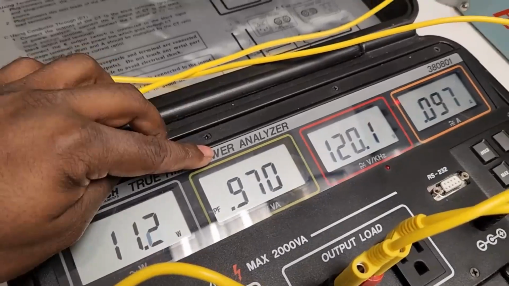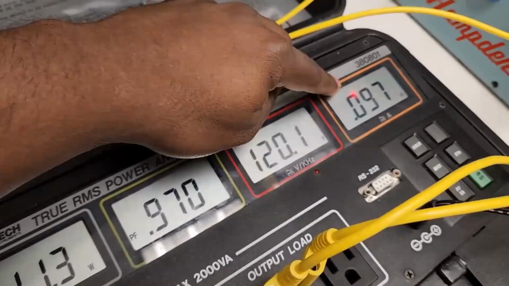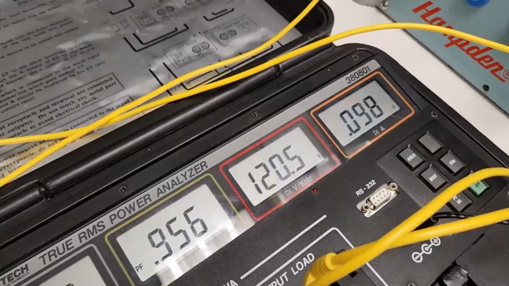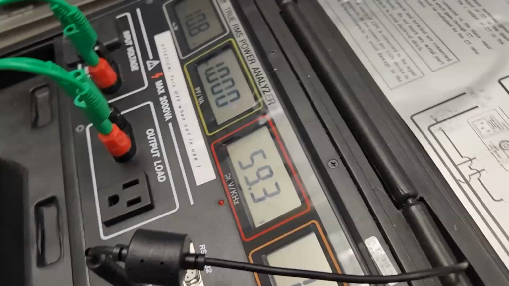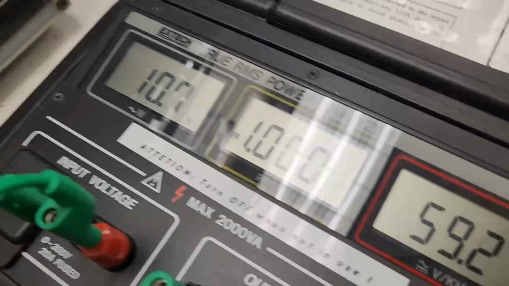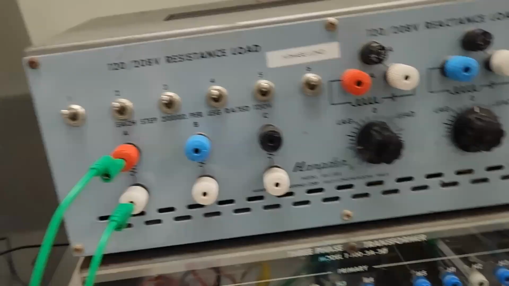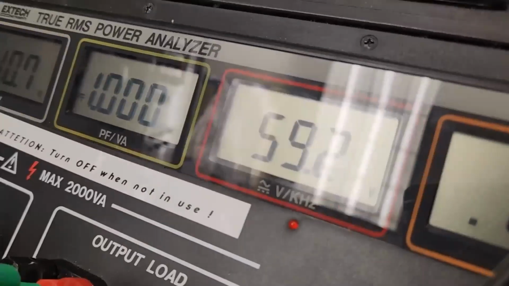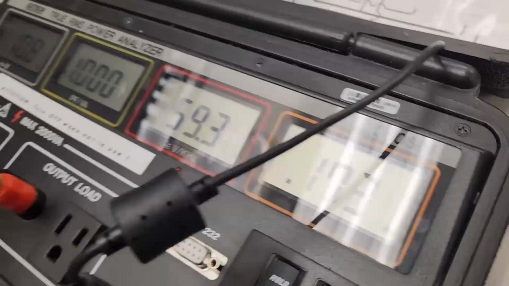On the supply side, that means the primary side, the power is 11.3, the power factor is 0.97, the supply voltage is 120.1, and the supply current is 0.098. And what about the secondary side? On the secondary side the power is 10.7, and there are some losses. The power factor is 1 because we are using R load, the voltage is 59.2, and the current is 0.173 amps.